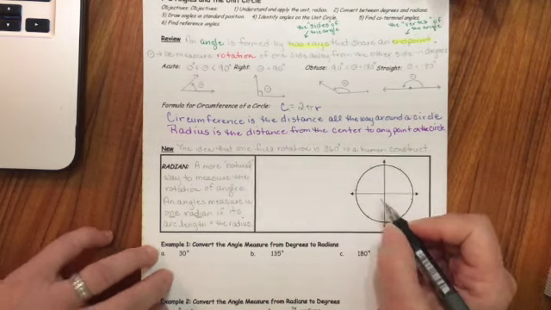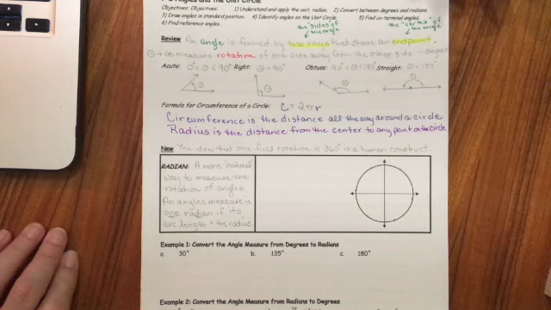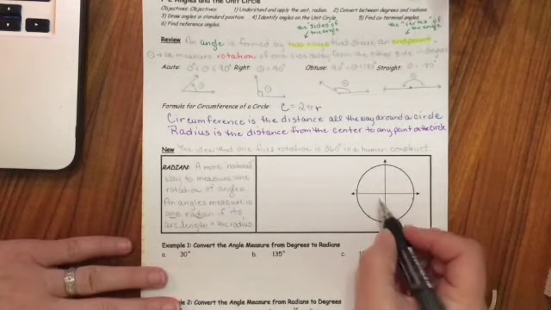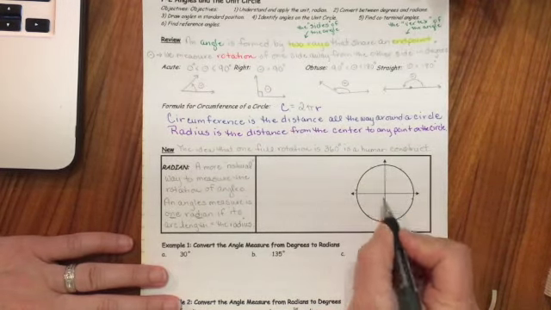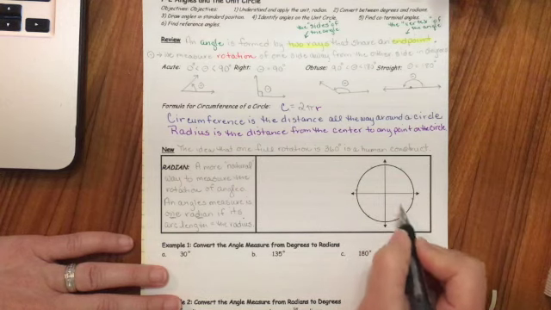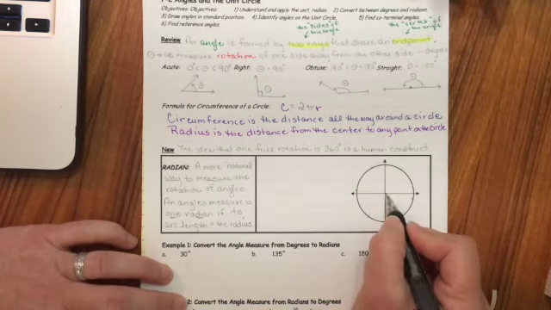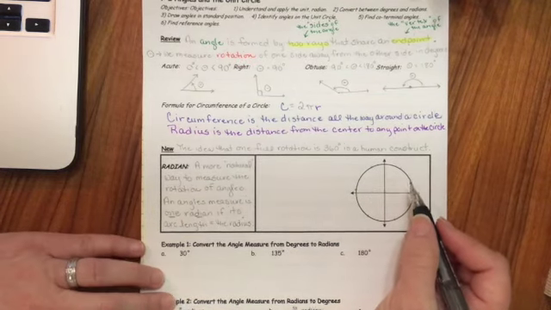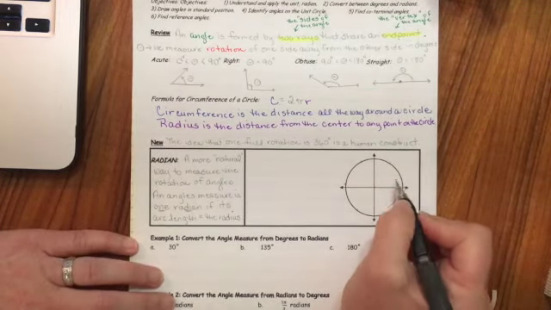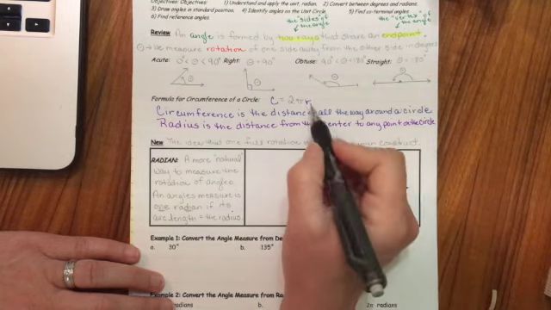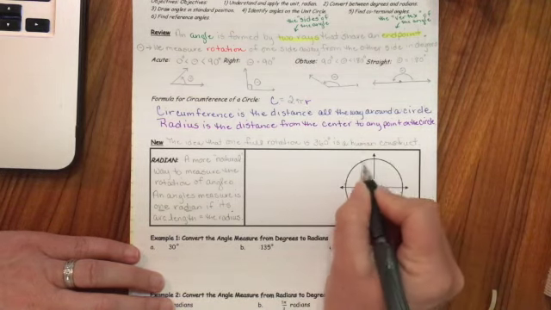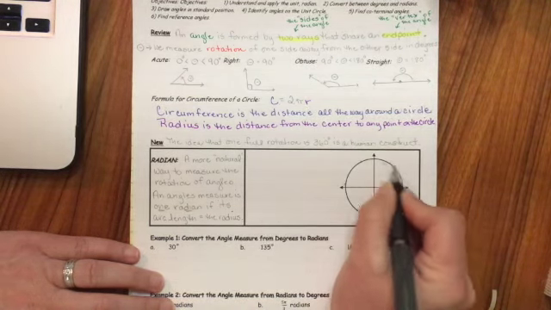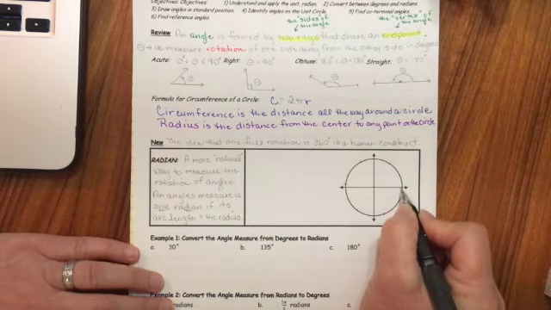And the radius of the circle is defined as the distance from the center of the circle out to any point on that circle. It's a consistent distance from the center of the circle out to any point that's actually on the circle. So there are 2 pi of these radiuses that go all the way around from a starting point and to end where it started.